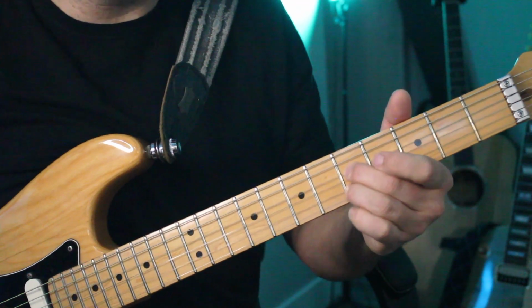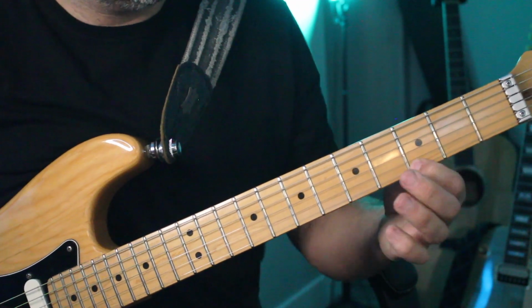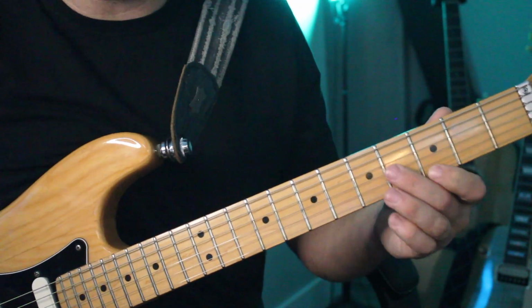And for the first shape here, my finger 1 is always on the root for all the chords.